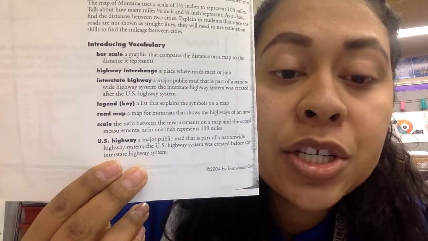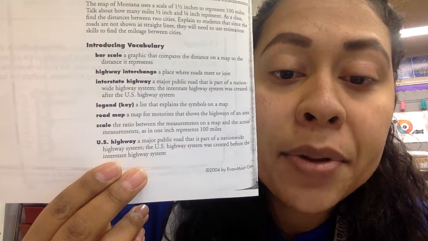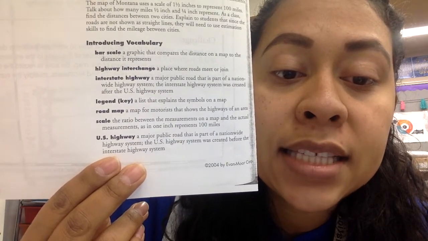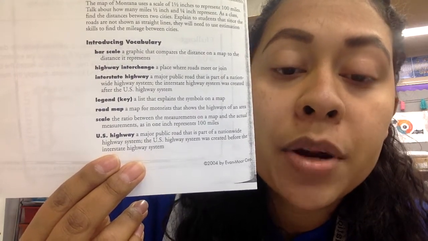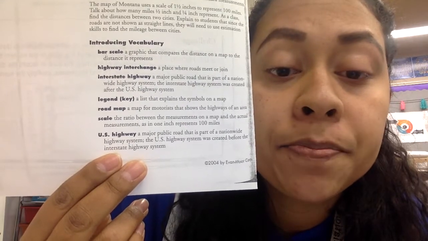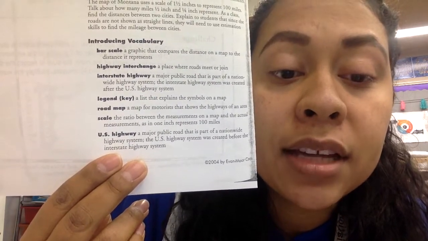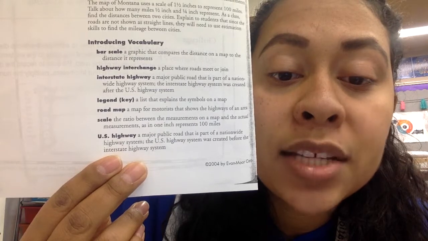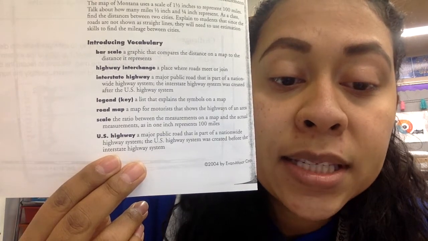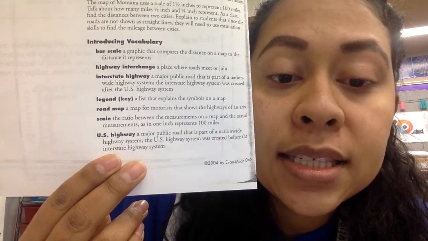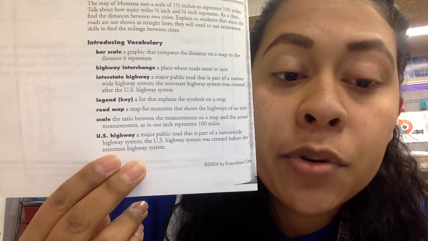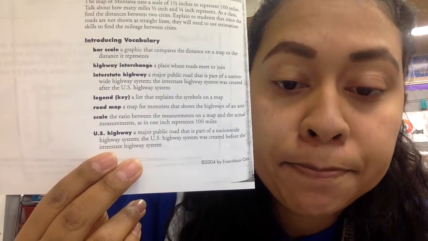Road map: a map for motorists that shows the highways of an area. Scale: the ratio between the measurements on a map and the actual measurements, as in 1 inch represents 100 miles. U.S. highway: a major public road that is part of a nationwide highway system. The U.S. highway system was created before the interstate highway system. Okay, that's our reading. Now let's look at the map.